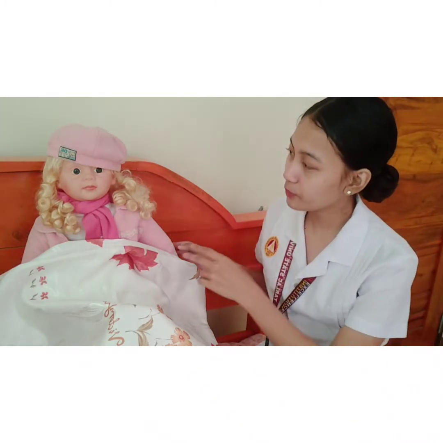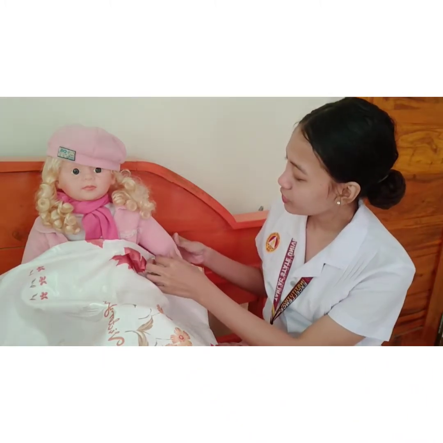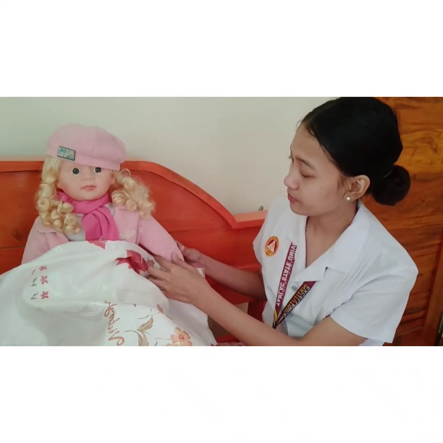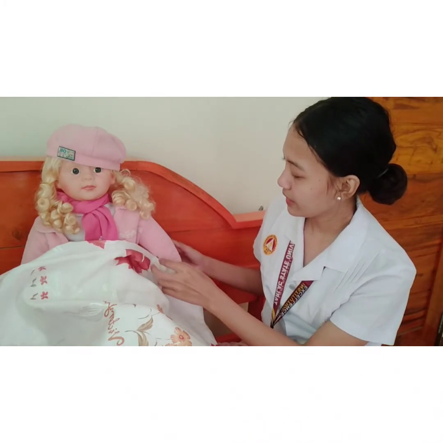edema. So, ma'am, check lang po natin ha yung condition po ng skin po ninyo. Tignan din po natin kung there is a presence of edema. So, wala naman po, ma'am.